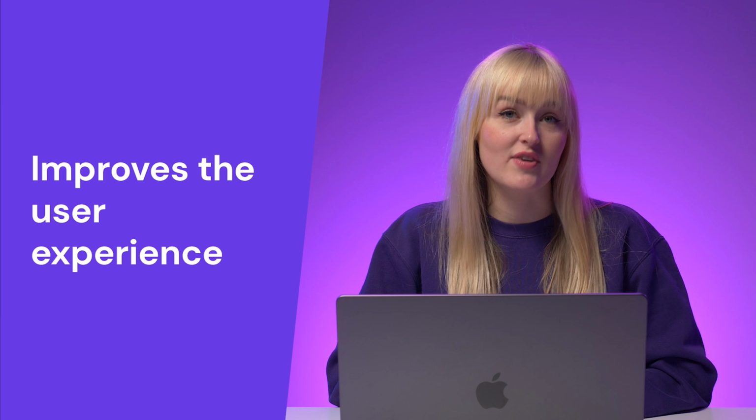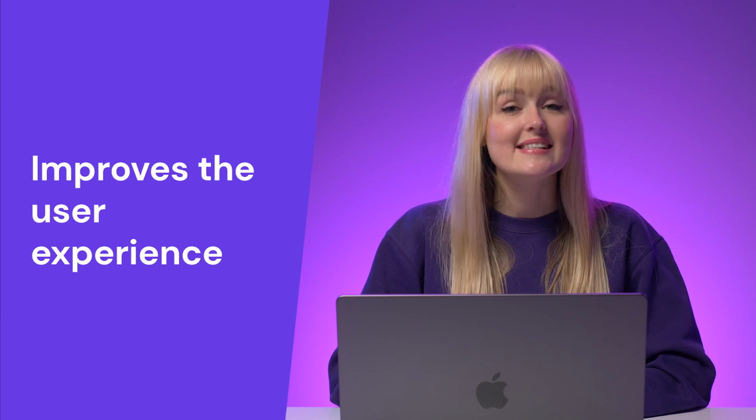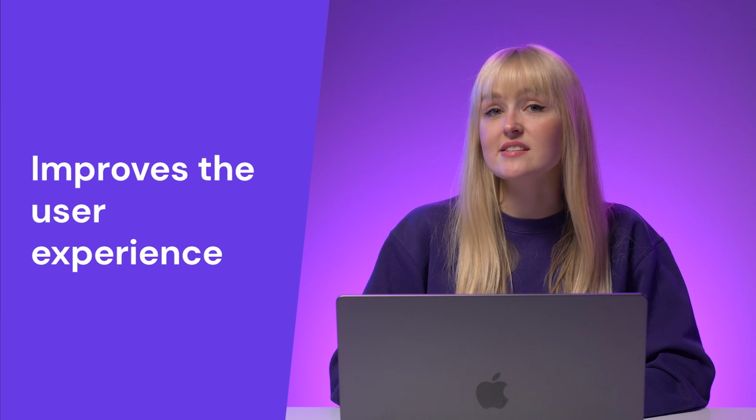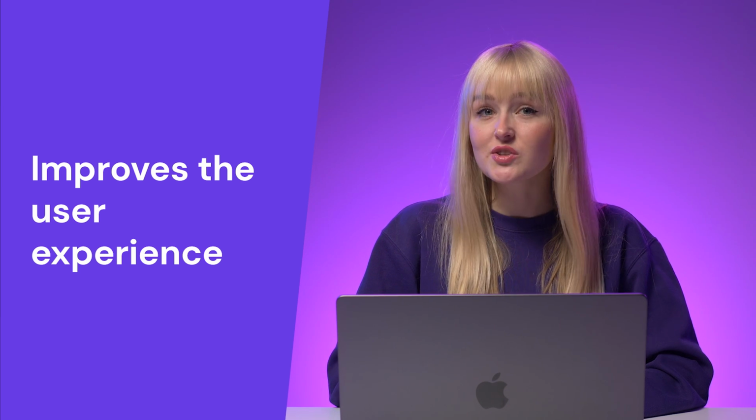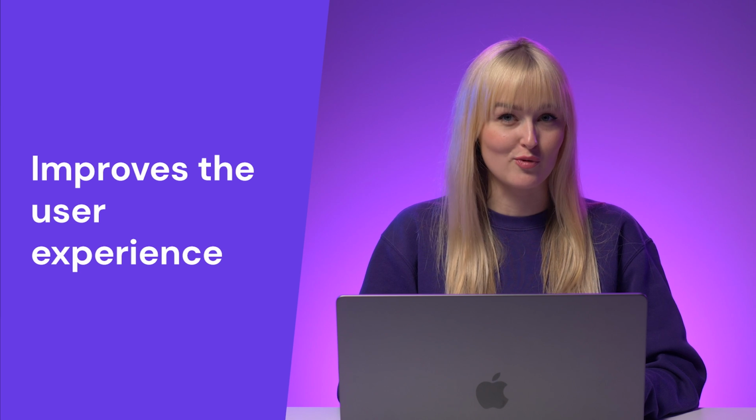Now, why is it important to have a responsive website? First, it improves the user experience. Users want a seamless and consistent experience across channels. And when they're checking out your website, you want to give them the best experience possible, right?